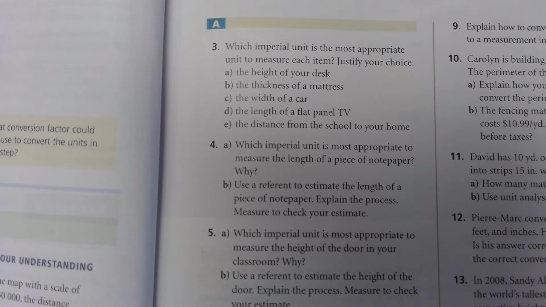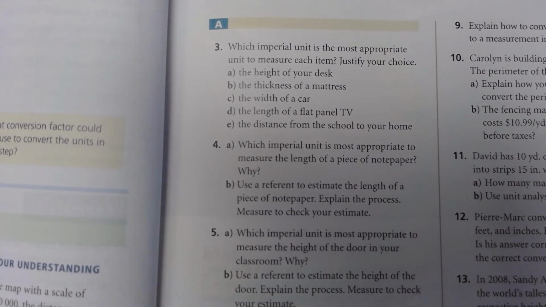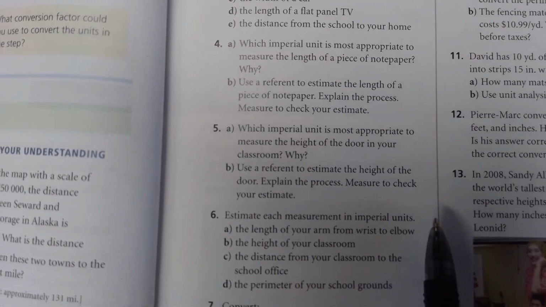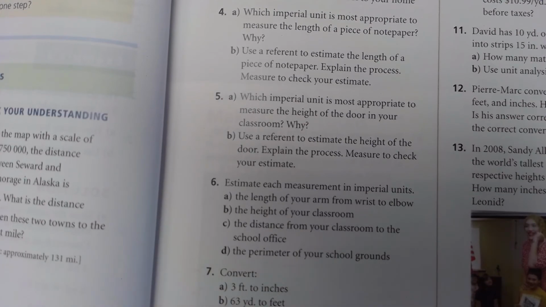Which imperial unit is the most appropriate unit to measure each item? So you've got the height of your desk, the thickness of your mattress. Are you going to use feet, inches, yards, or miles? Okay, for each one. 6, estimate each length in imperial units. Length of your arm from wrist to elbow. It's up to you what you use, inches, feet, for each one you decide.